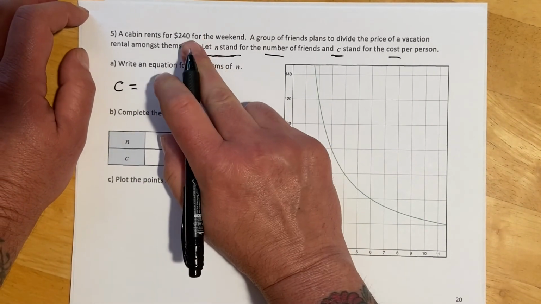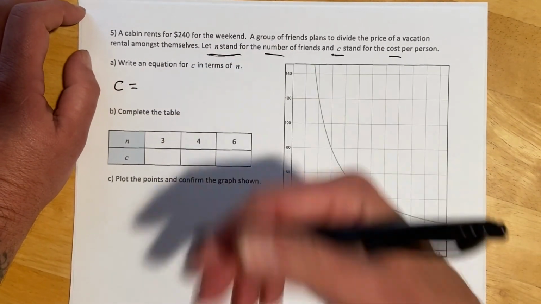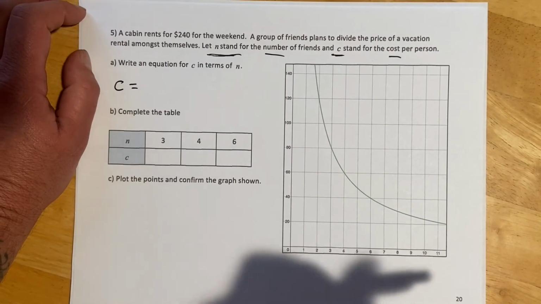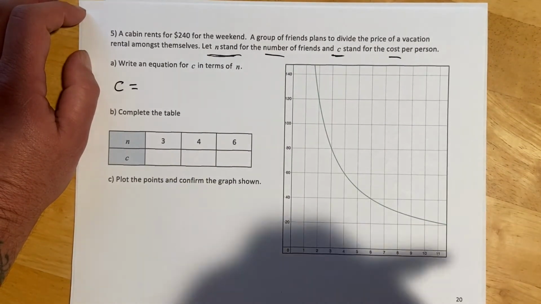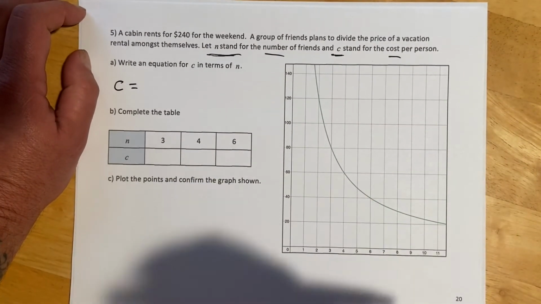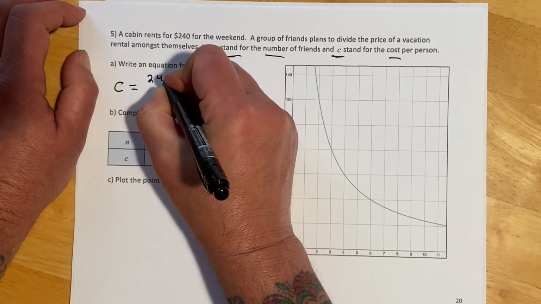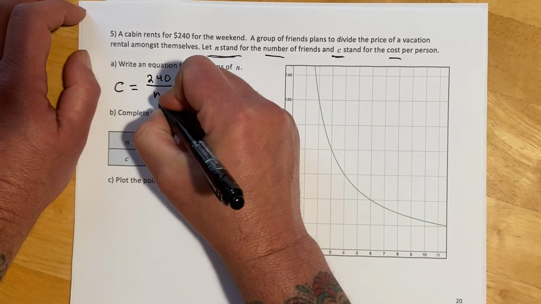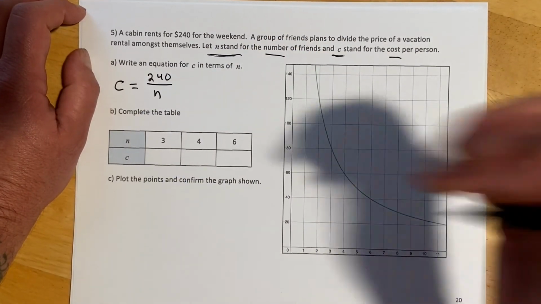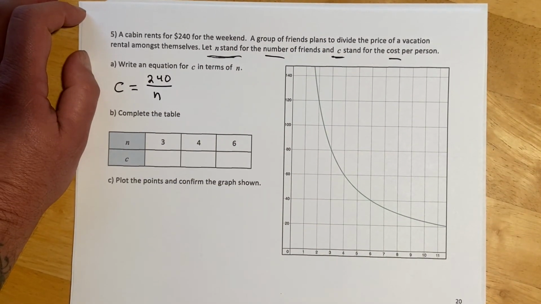We know the cabin rents for $240. So if I go up by myself, right, I'm paying $240. If I go up with one friend, we're going to split that, so I'm dividing by 2. If I go up with a couple of friends, we're going to divide that amongst 3. So you can see it's going to be 240 divided by however many people go on the trip. So then complete the table.